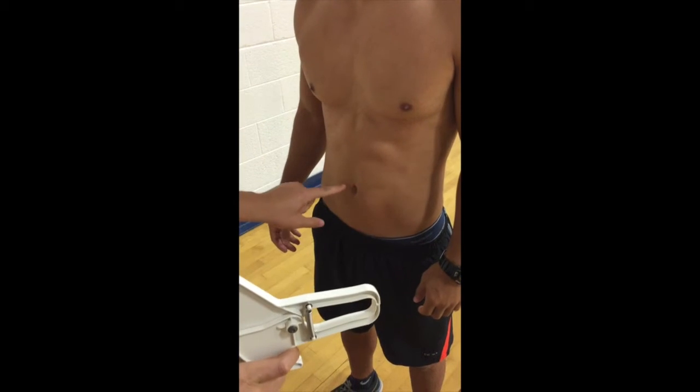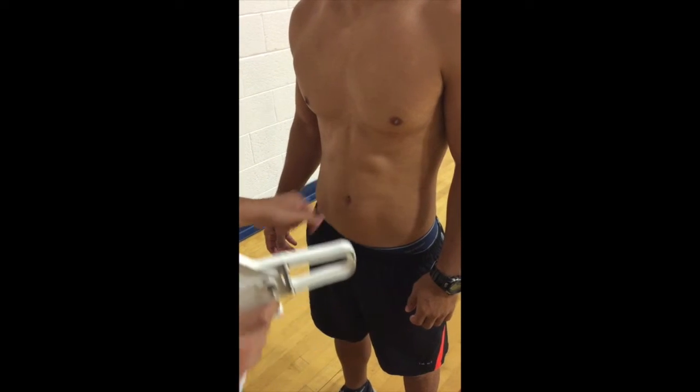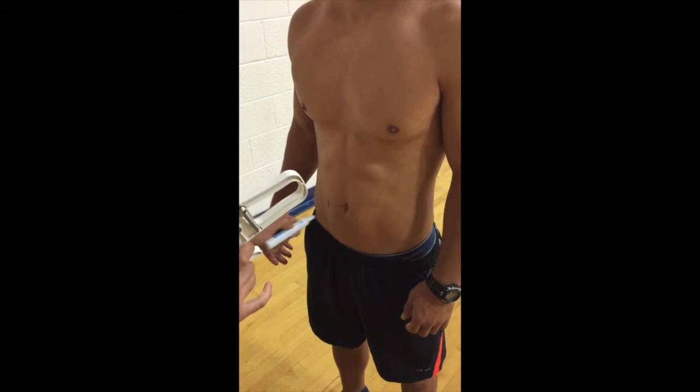The abdominal skin fold is a vertical fold 2 centimeters to the right of the umbilicus.